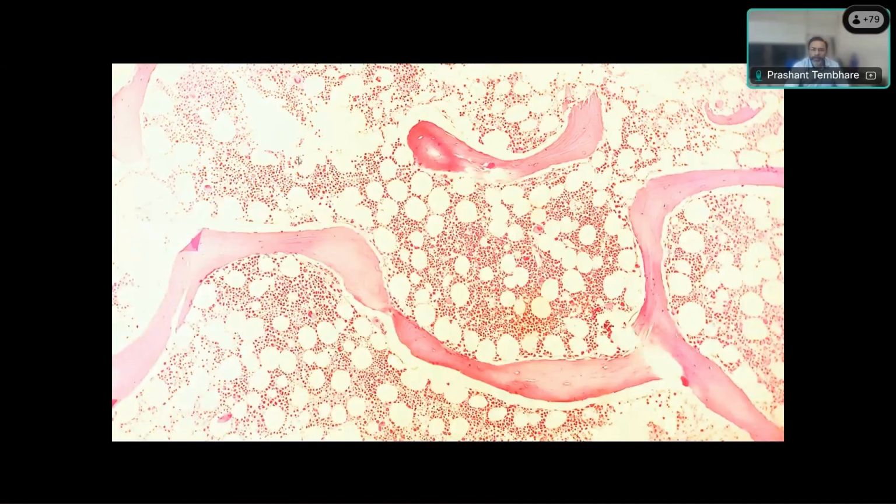Now, to look at the bone marrow biopsy, you can see the bone marrow biopsy looks pretty normal. Cellularity looks normal. You can see the megakaryocytes here. There are a few spindle cells also scattered.